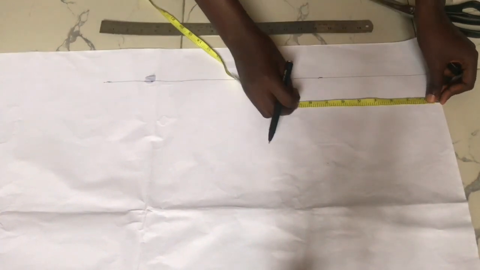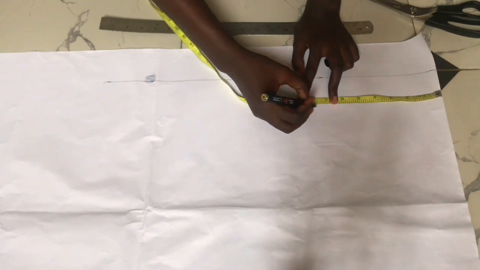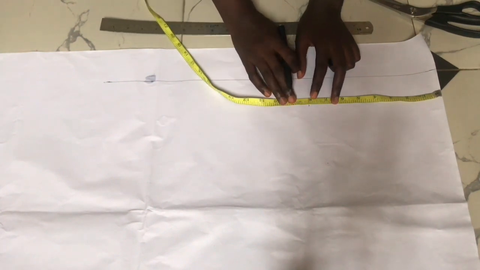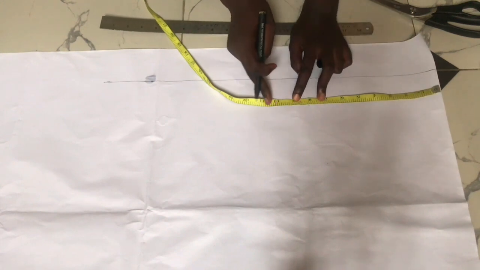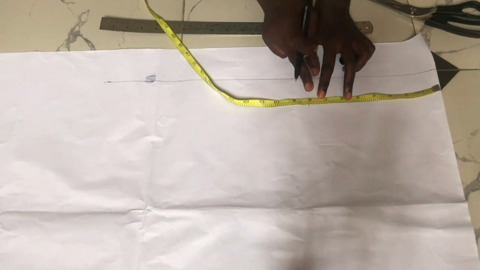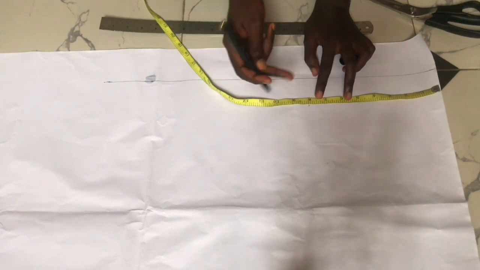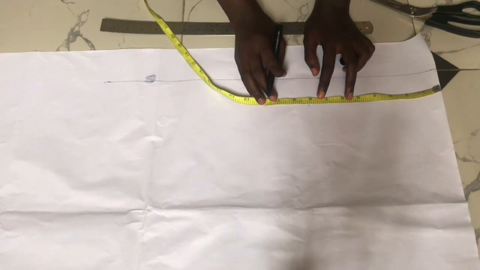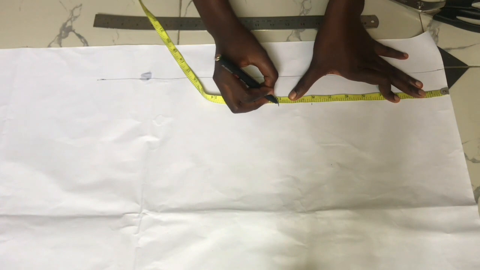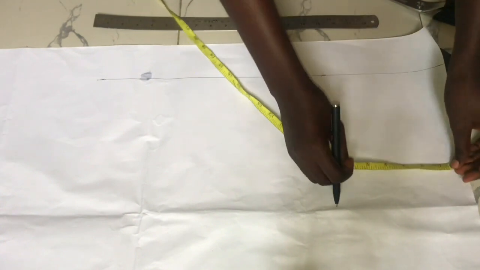After ruling my line, I'm just going to mark my hip line and my crotch depth. My hip line is 8 inches, and for my crotch depth, I divided my waist into 4 and added 1, and I summed it up to 10 inches. So I marked out 10 inches from my crotch depth and I'm just going to rule the line after marking this point.